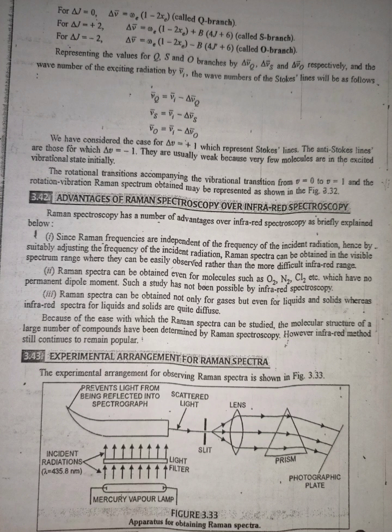Article 3.43: Experimental arrangement for Raman spectra. The experimental arrangement for observing Raman spectra is shown in figure 3.33. The fraction of light scattered is so low that normally only very weak Raman lines are observed. Hence, to detect the lines it is necessary to use a powerful source of incident light.